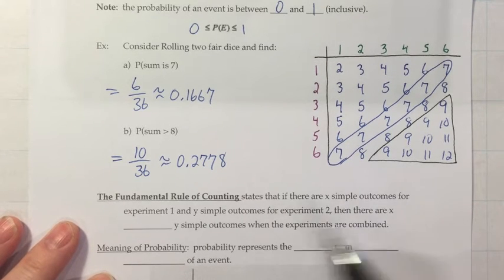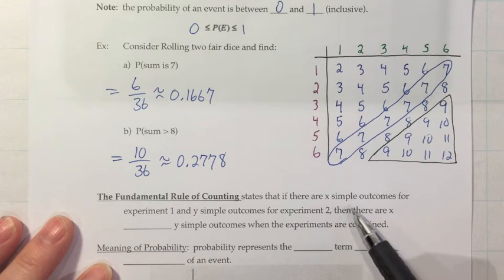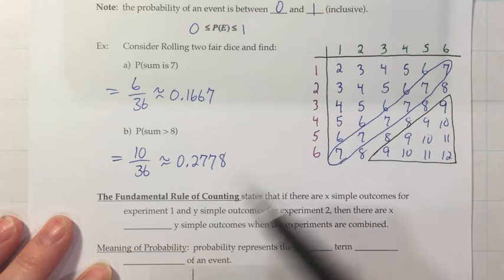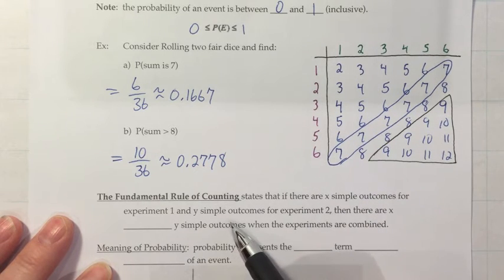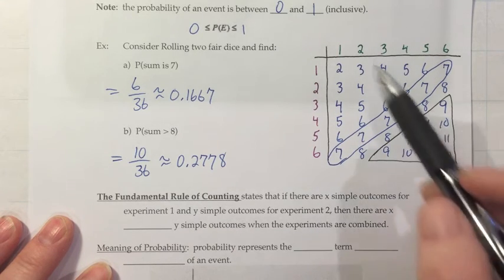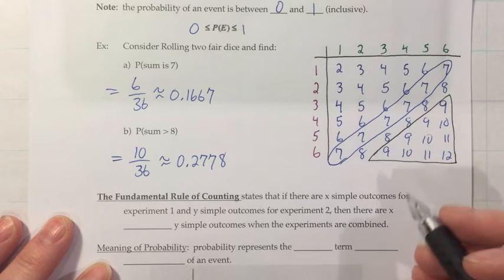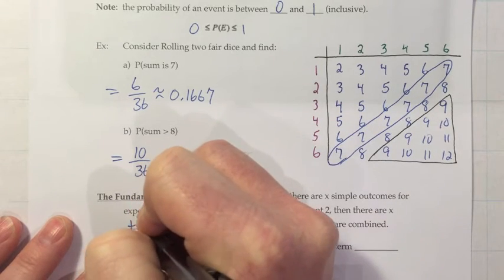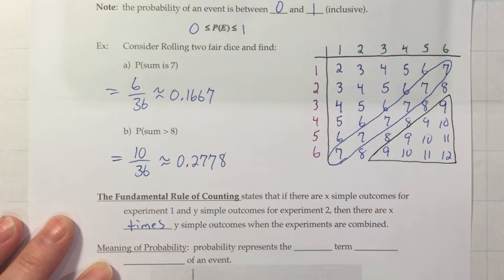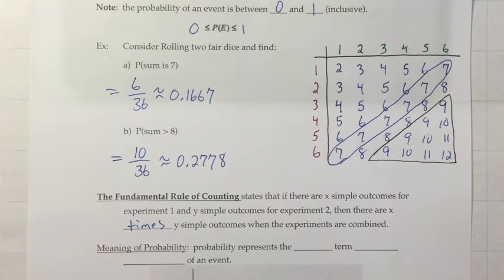And that is an illustration of what we call the fundamental rule of counting. It states that if there's X simple outcomes for one experiment, like a purple die, and Y simple outcomes for a second experiment, like a green die, then there are X times Y simple outcomes when the experiments are combined. So it's a multiplication of possibilities instead of addition.